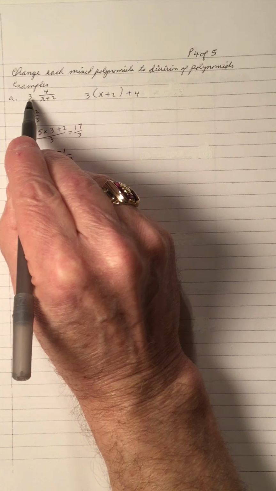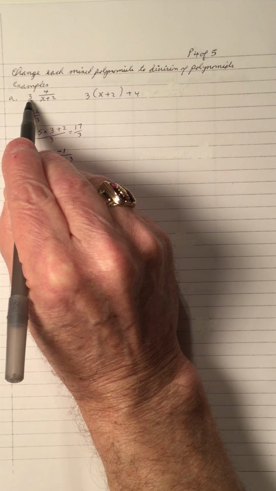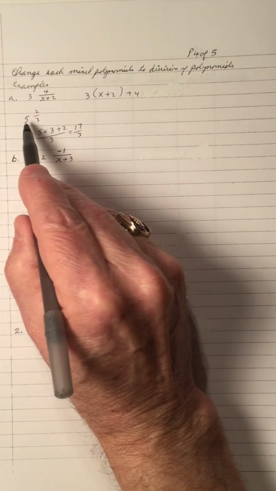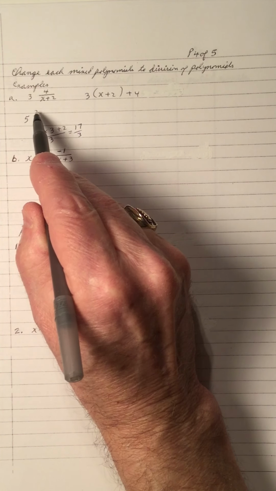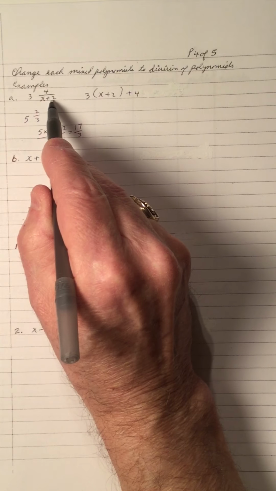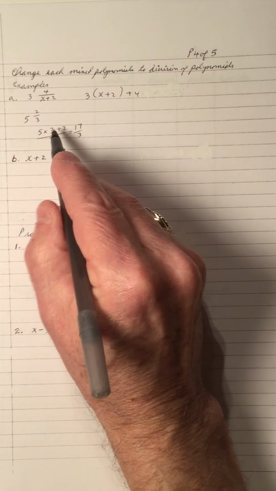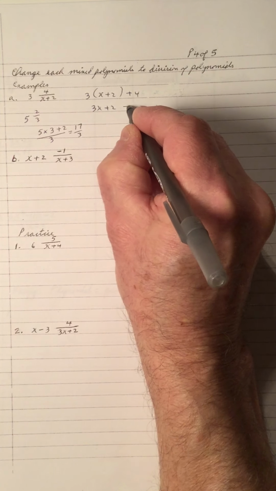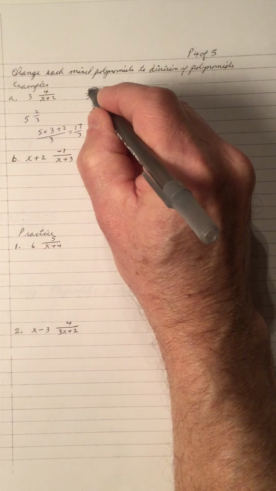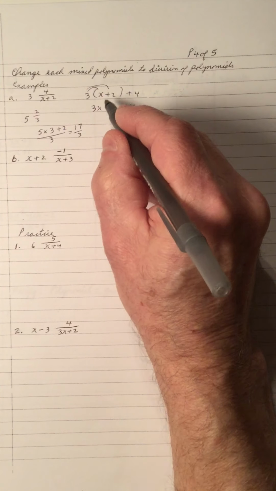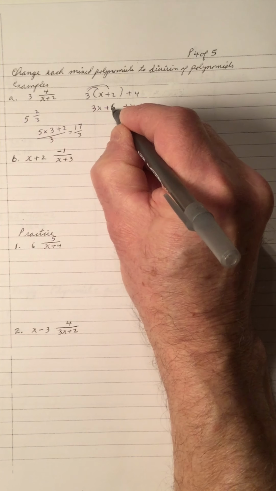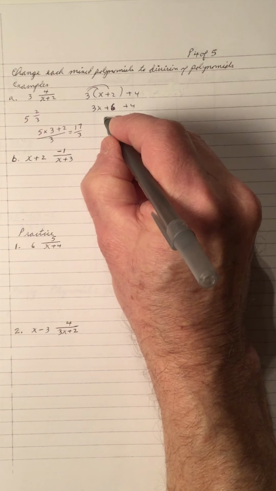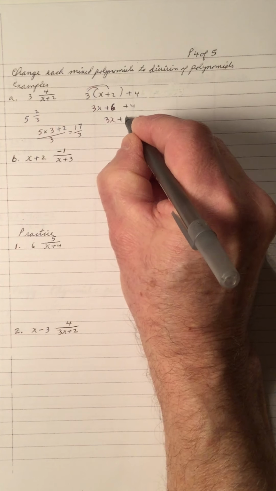So by multiplying my whole number part, which is the answer, by the divisor, same as here, 5 times 3 plus 2, so we have 3 times x plus 2, add on 4. Same idea. So that gives me 3x plus 2, add on 4, because the 3 is multiplied by both of these. Oh, that's a 6, sorry. 3 times x is 3x, 3 times 2 is 6, and now we add the 6 and 4 to get 10.